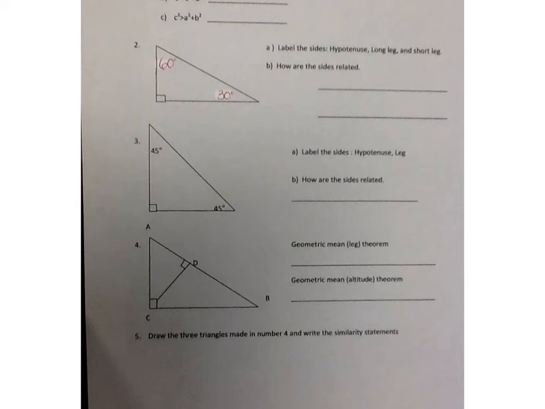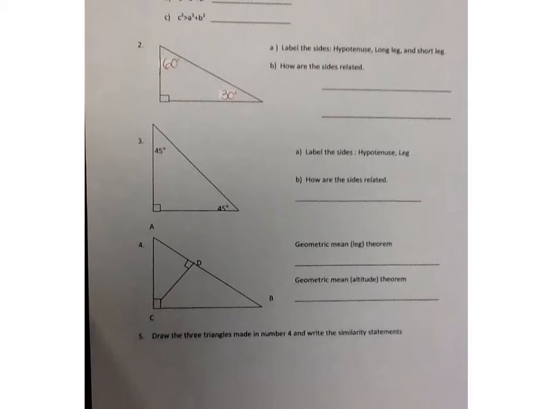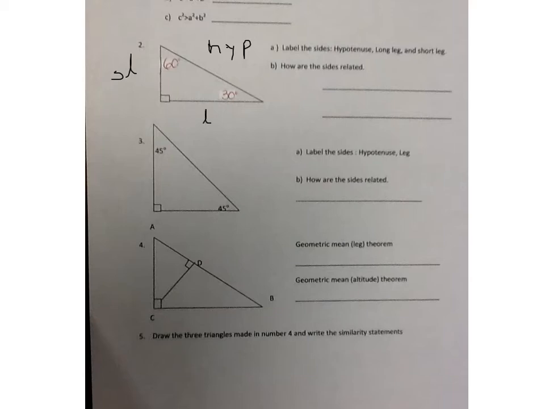Okay, the handout that I gave you today in class had the angles positioned in the wrong spot. So I have adjusted those angles so that the 30-degree angle is opposite the shortest side of the triangle and the 60 is opposite the longer leg of the triangle. I would like to identify the hypotenuse, which is always opposite the right angle. So we'll put hypotenuse over here. The short leg I'll identify with an SL. And the longer leg I'm going to identify with an LL.